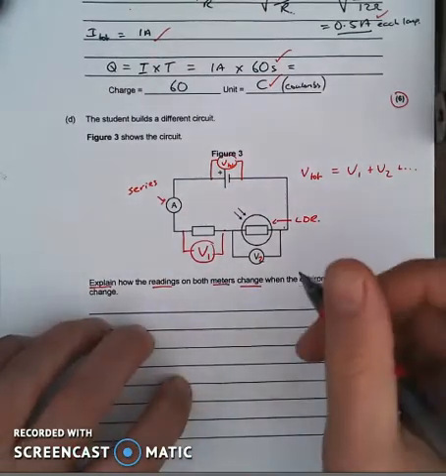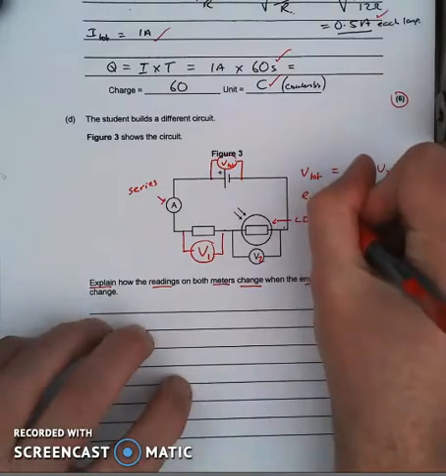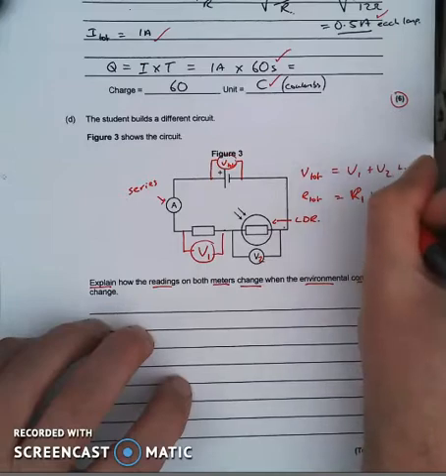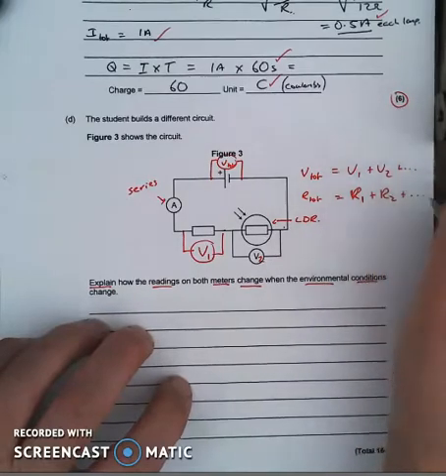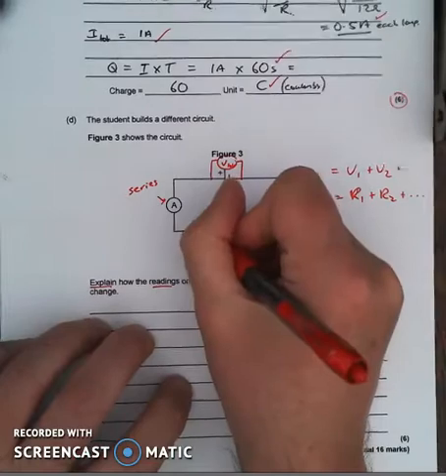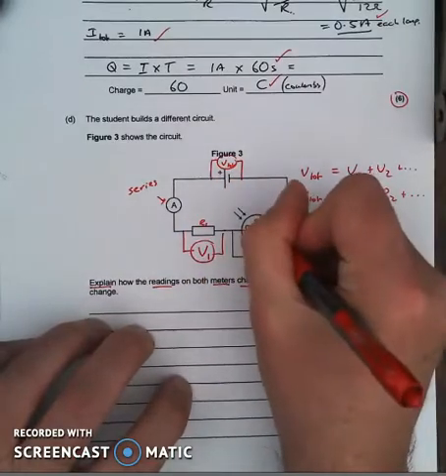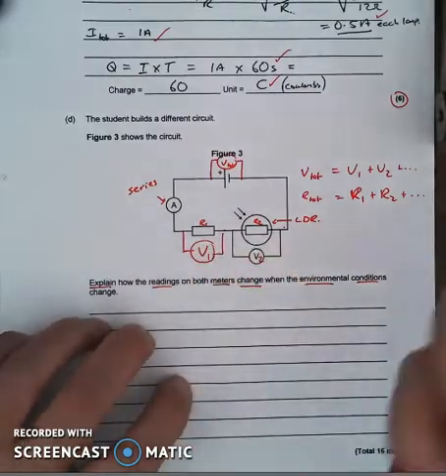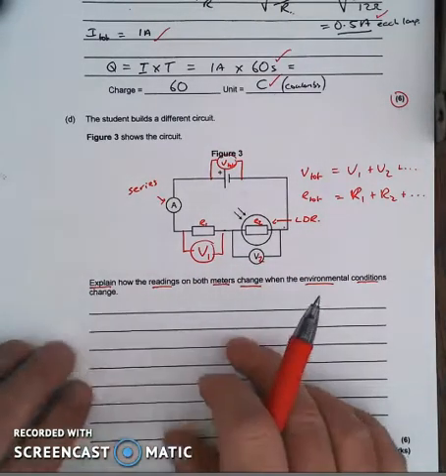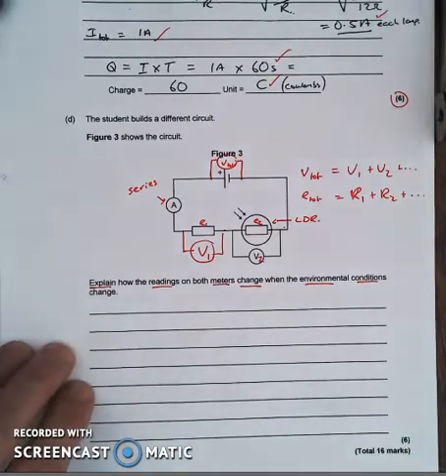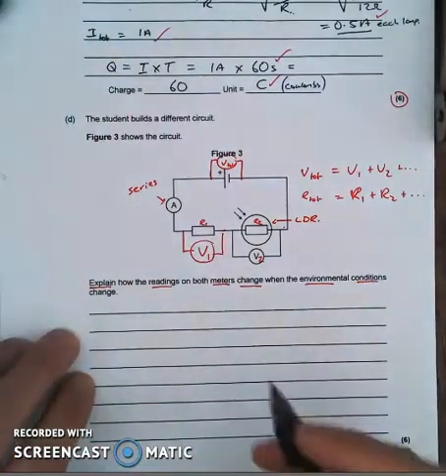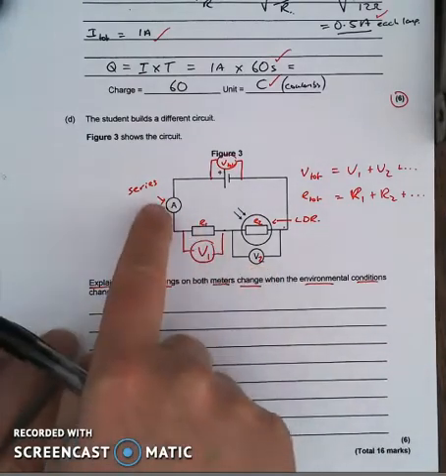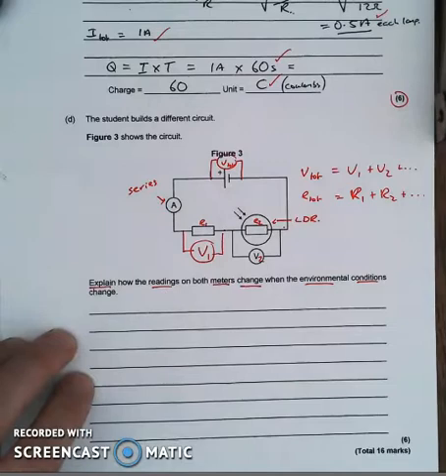Something else. I also know that the resistance in the circuit is going to be the sum of the resistance, so that should be an R, plus the things there. So I've got a resistance here, let's call that R1. I've got a resistor here, let's call that R2. The total resistance is the sum of those two, plus any resistance in the wires or any other components. So, let's see if we can get 6 marks for this. Let's explain what happens to these two numbers when light intensity changes.